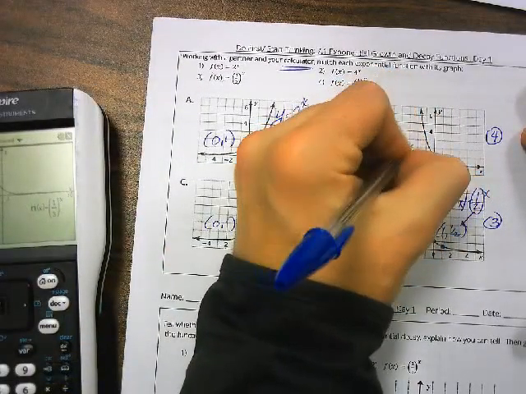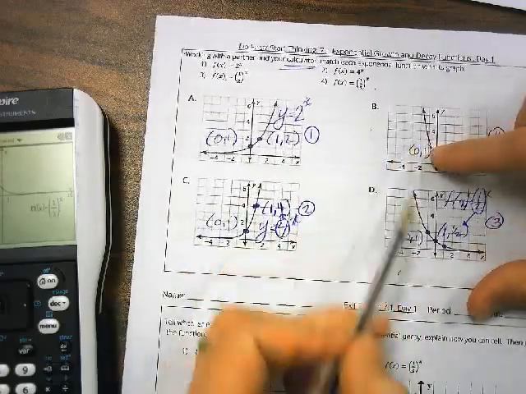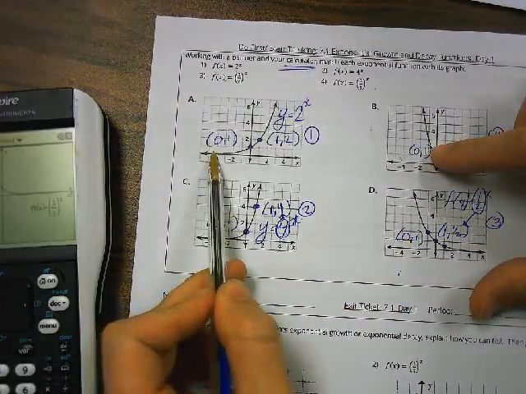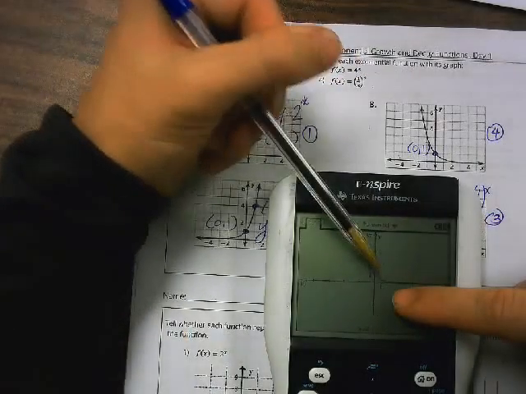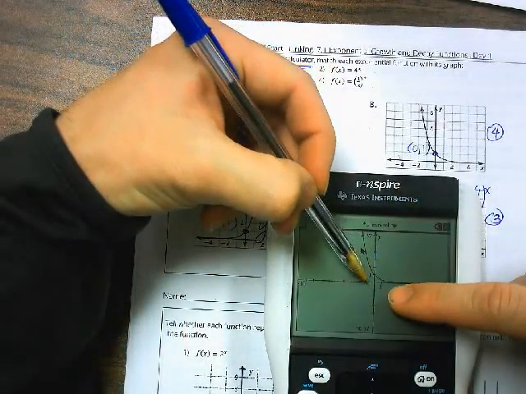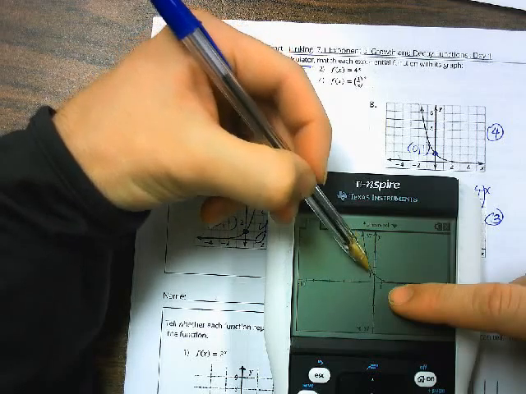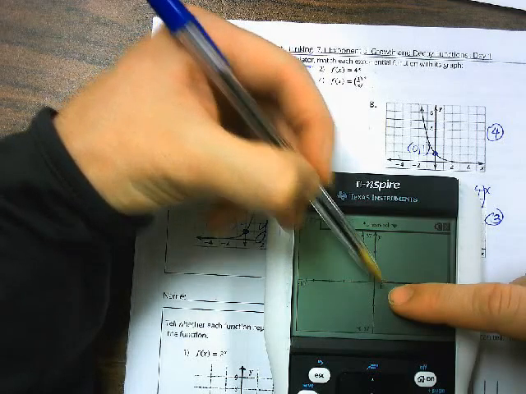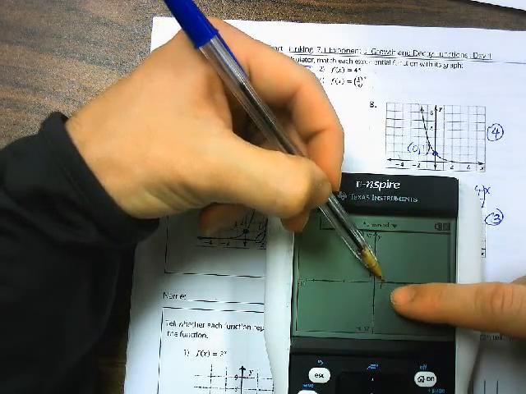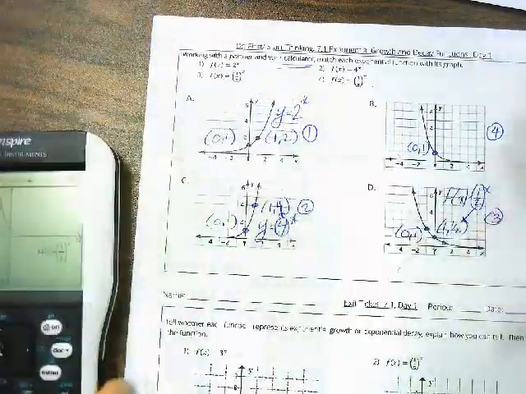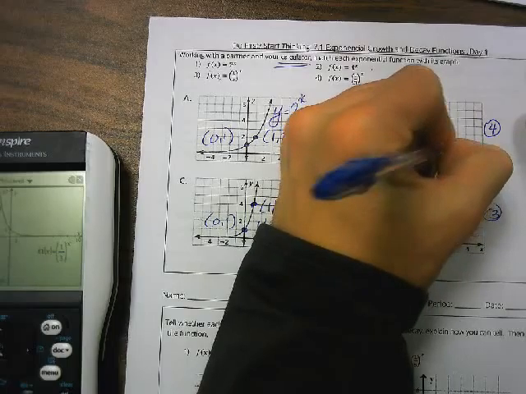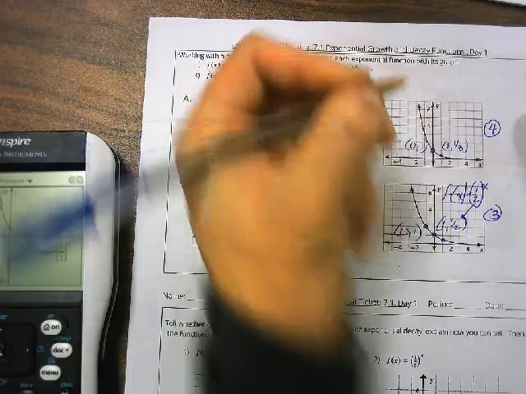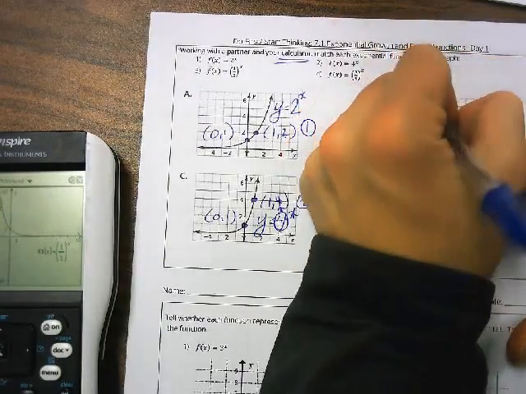And notice 1, 2, 3, 4, they all go through that point. And then we're going to see -1, 3 is one coordinate point, and then also 1, 1/3 is a coordinate point. We got that because f of x is 1/3 to the x.